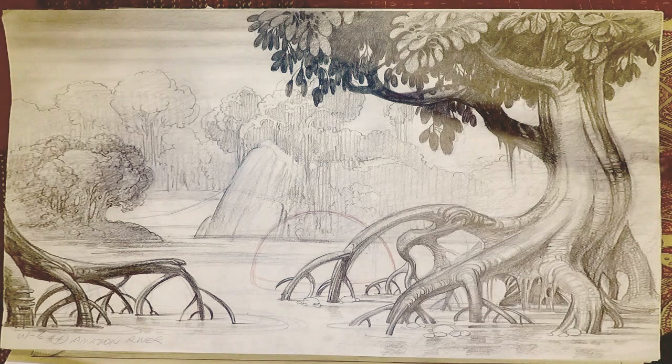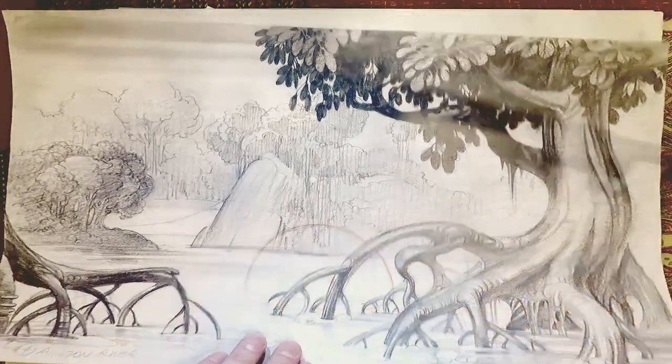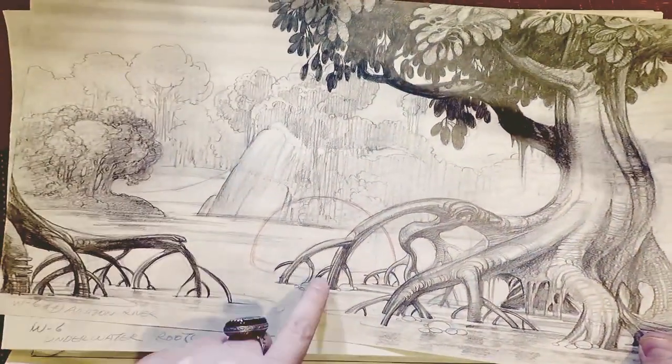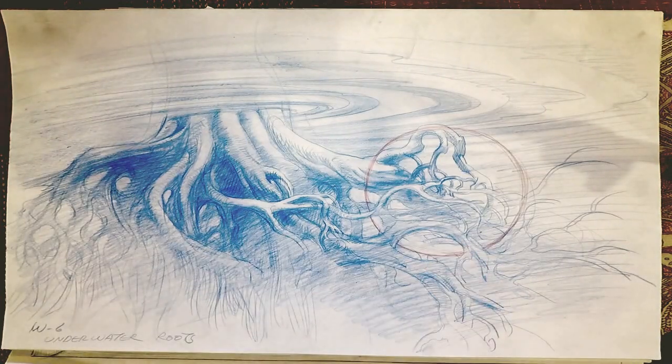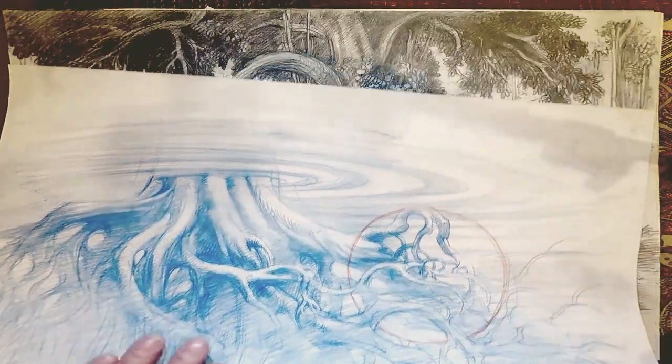This one's very interesting. If you notice, he's circled a part of this. This is a swamp with trees with their roots going underwater, and he's worked out, apparently because of the action in this particular shot, the underwater roots, and he's indicated that this part of the tree is this part of the roots. It's a mechanical or functional thing for the production of the show, making the shot work, but it works absolutely perfectly.